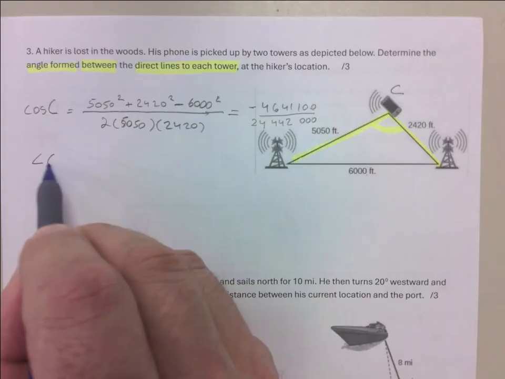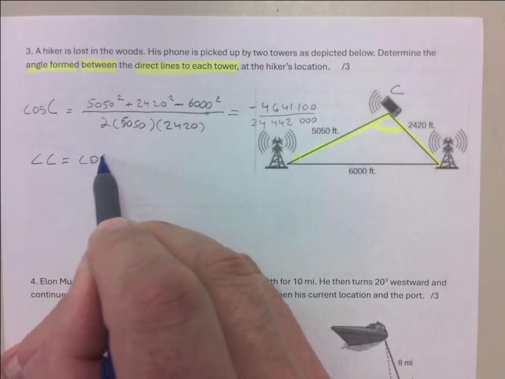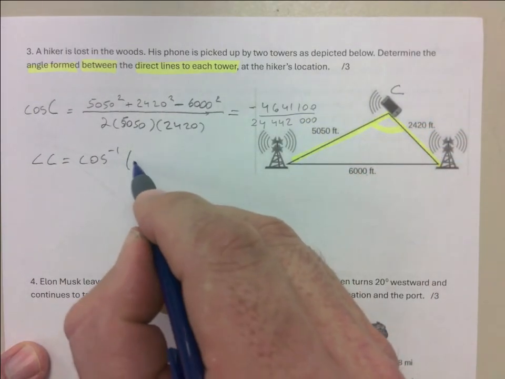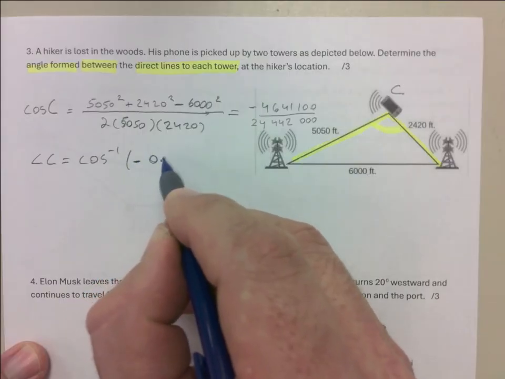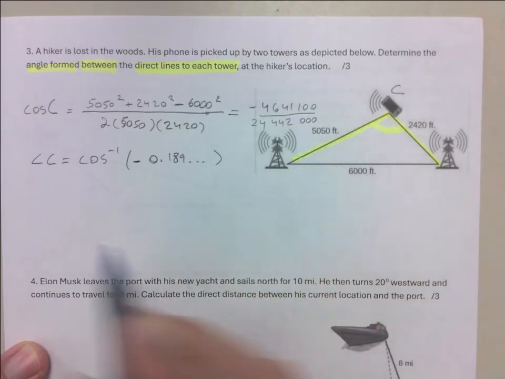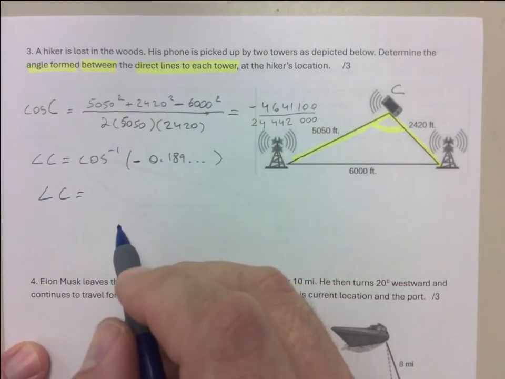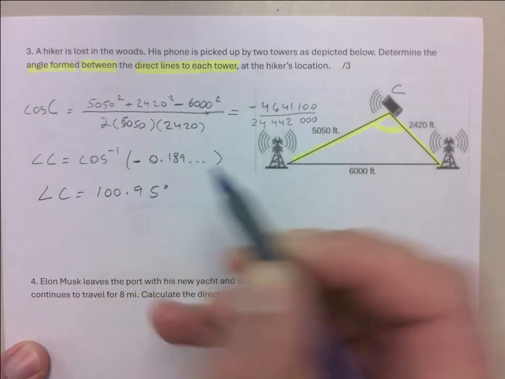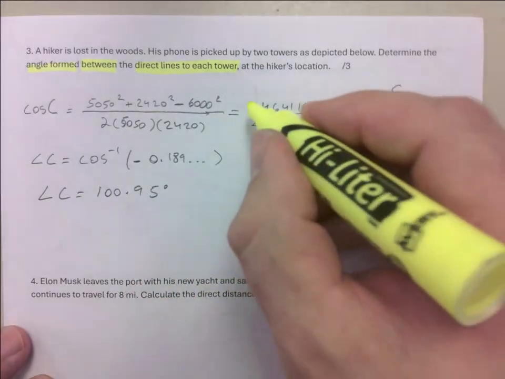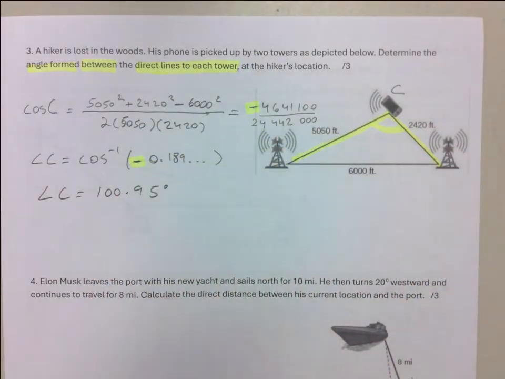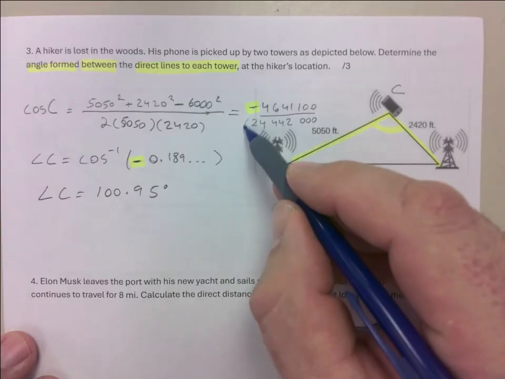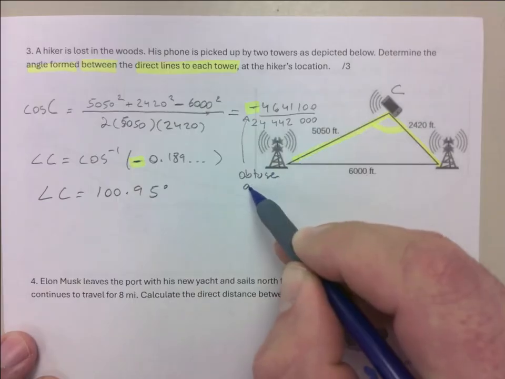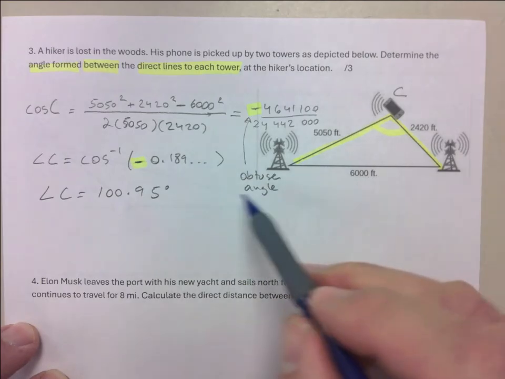Next, you find that angle C is cosine inverse of whatever you get when you type this into your calculator. But you got to make sure you get a negative 0.189 and then something. And that angle is 100.95 degrees. Make sure you highlight the negative, like for future reference. If you get to this part, obtuse angle. Okay, that's what we know. We know that when it's negative. Okay.